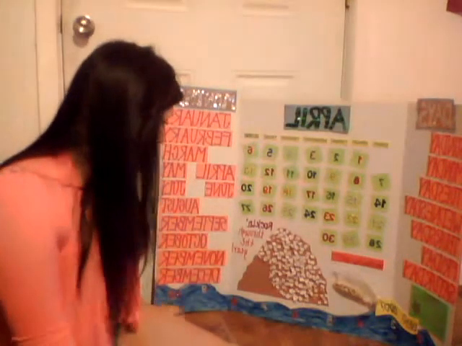I have my months on this side. You can't see my wording as well because it's kind of glittery. We have a river, and that's part of my thematic unit that's incorporated into my board.